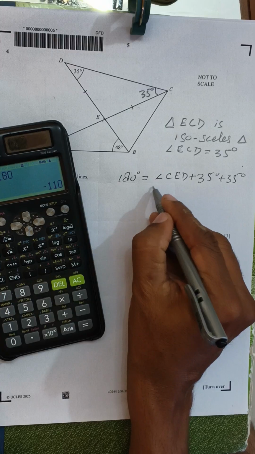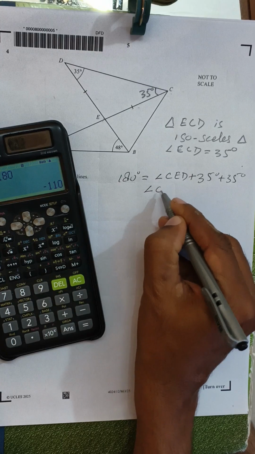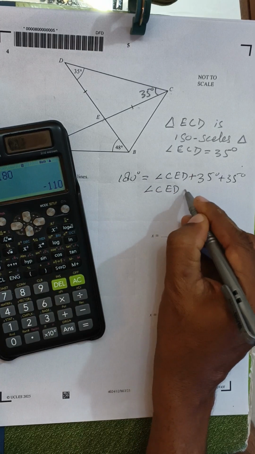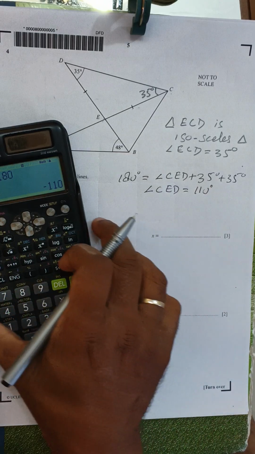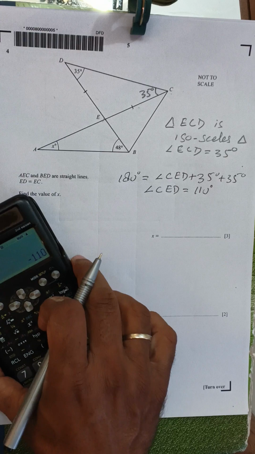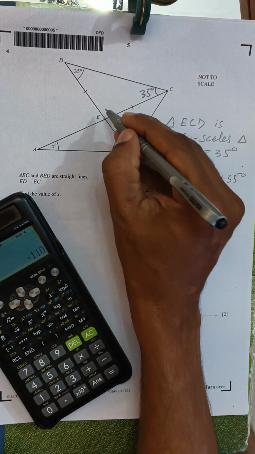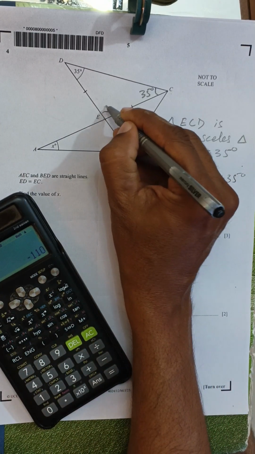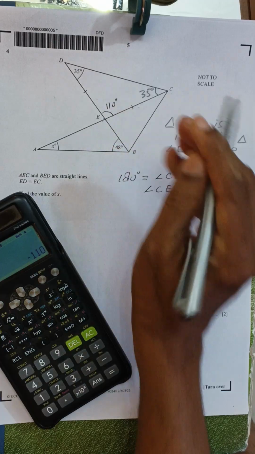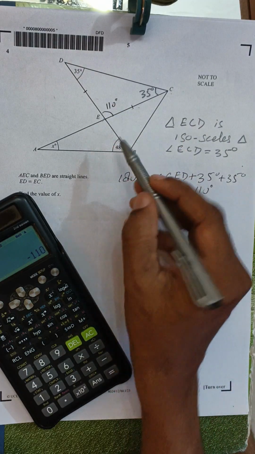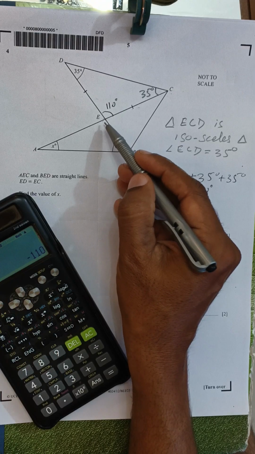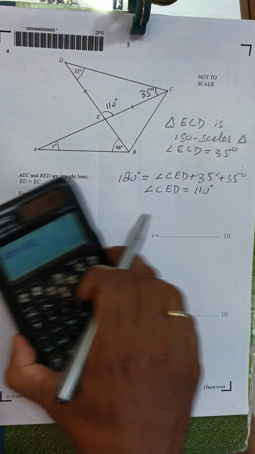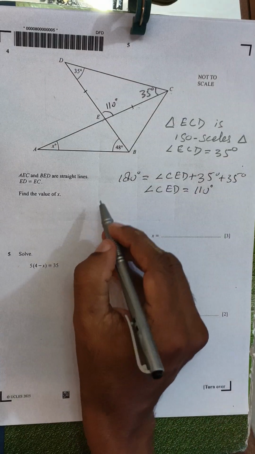So now you can solve it. So angle CED equal to 110. Okay, so these are vertical opposite angle. So vertical opposite angle always equal to each other.